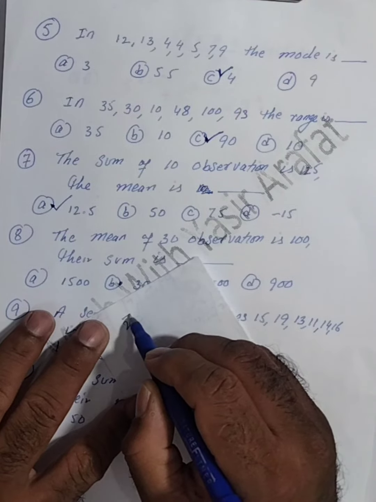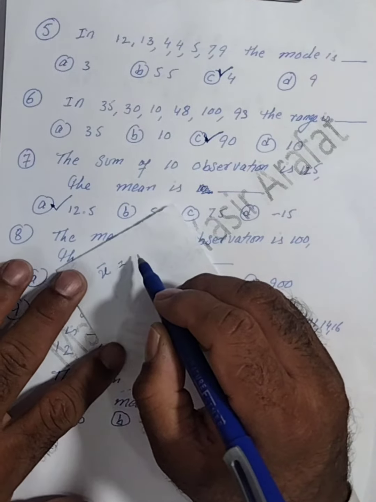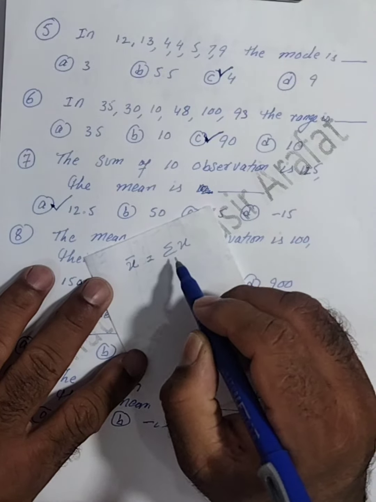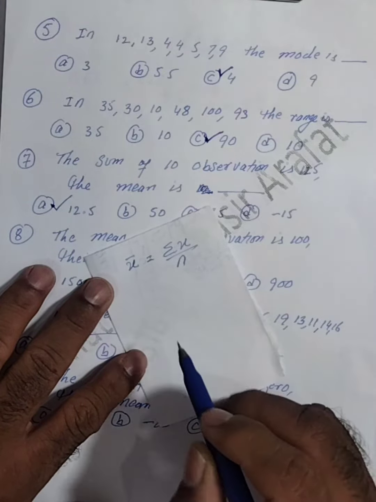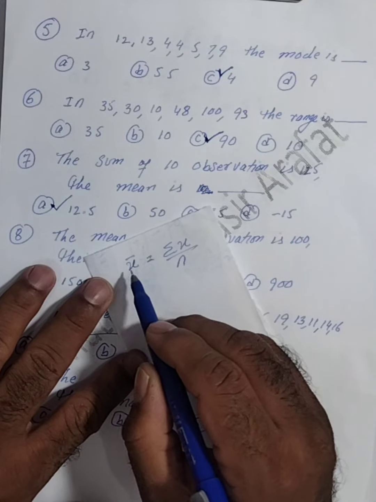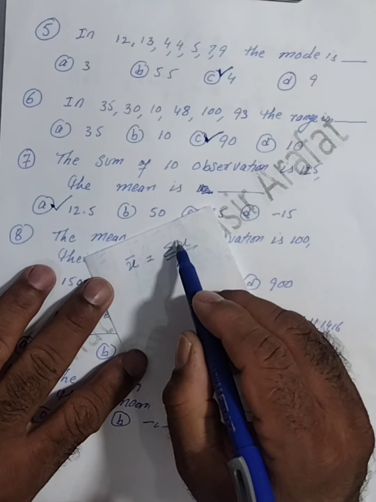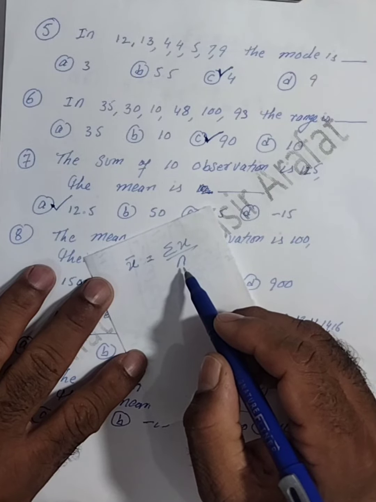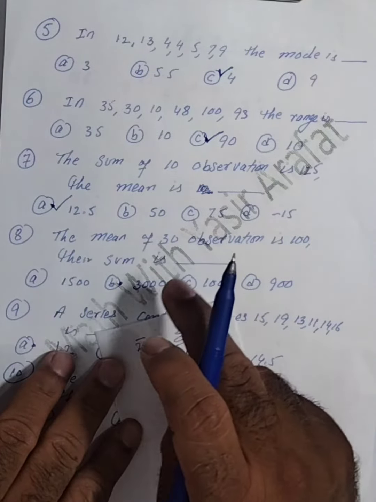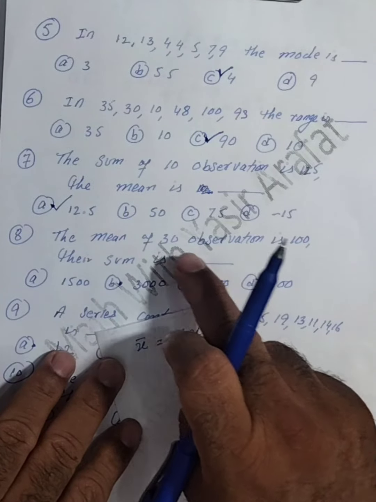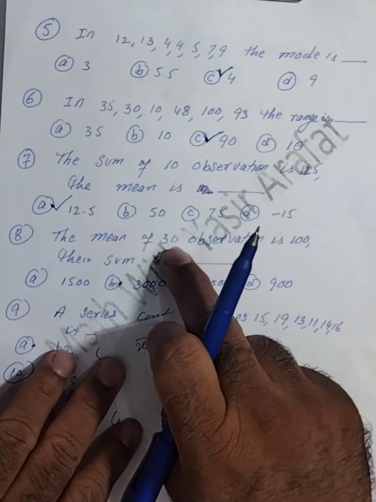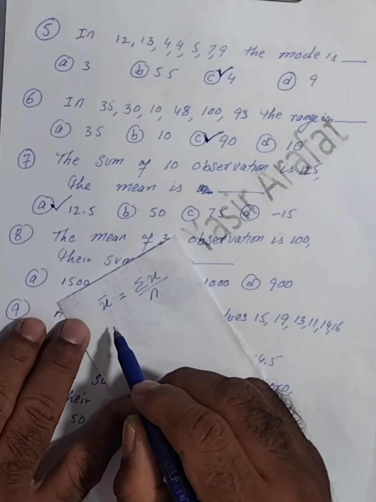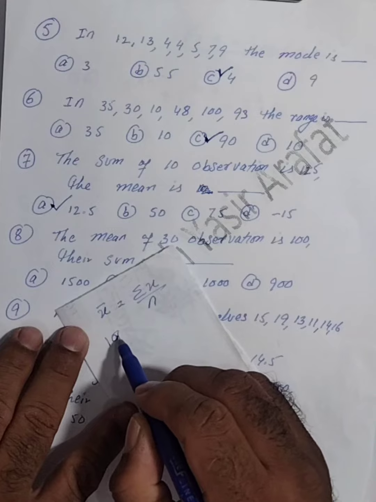The formula is: mean equals the sum of observations divided by the number of observations. This represents the mean, this represents the sum of observations, and n means the total number of observations. So in this question, the mean of 30 observations is 100. That means n is 30 and the mean is 100.